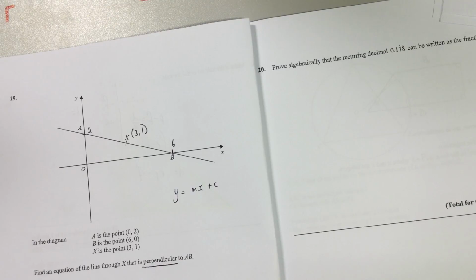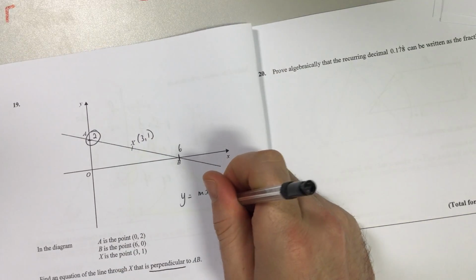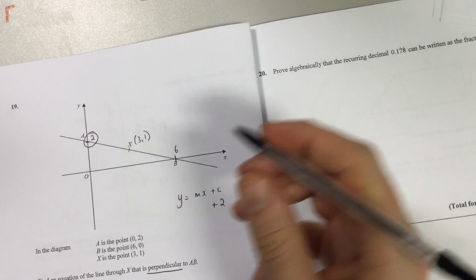Okay, and then the y-intercept is dead straightforward. That is just literally where it cuts the y-axis. So the y-axis is here. So that's at 2, and you won't really need that. You need the gradient more than anything.